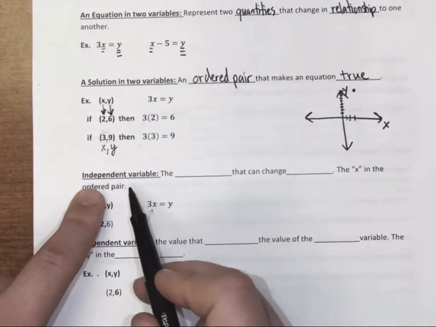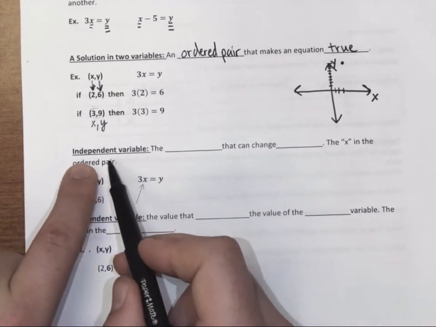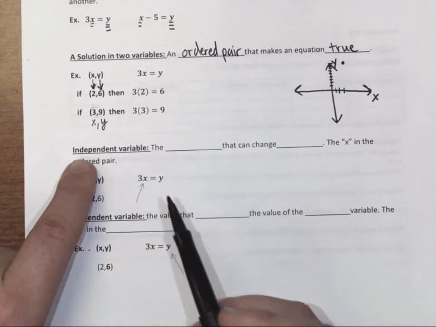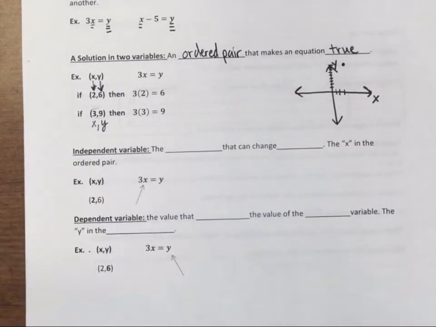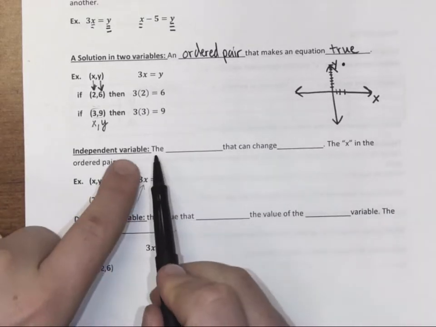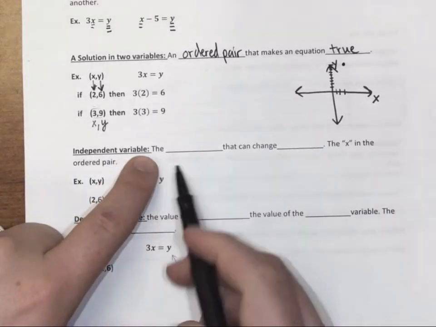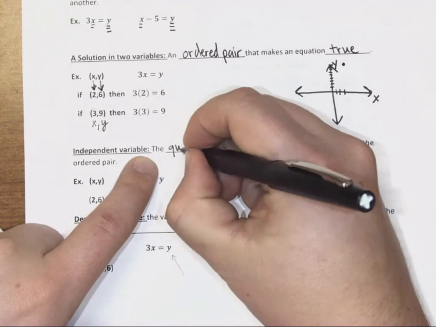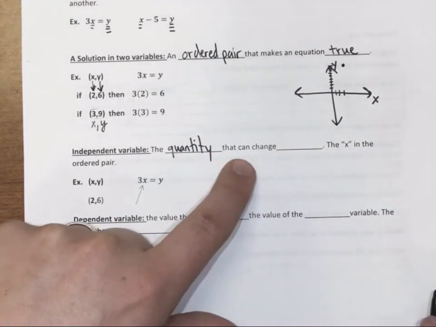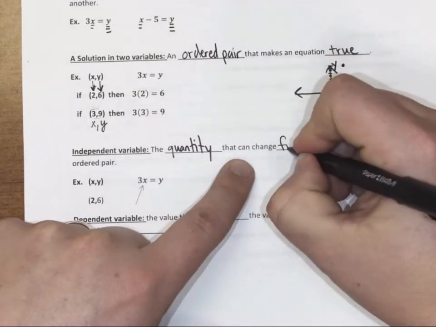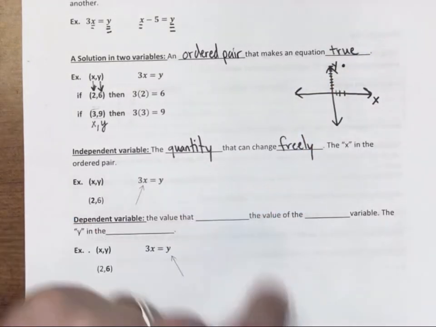Independent variable. What is an independent variable? Well, what does that word independent mean? Well, the word independent means to be free, or to be able to do things on your own without relying on anyone else. So an independent variable is the quantity that can change freely.